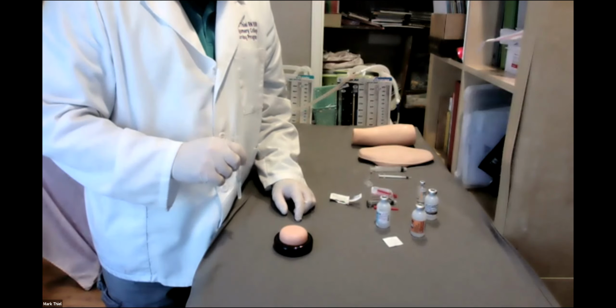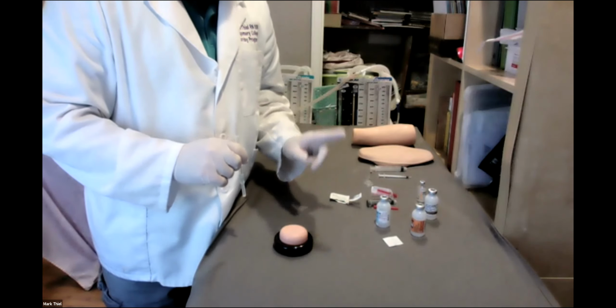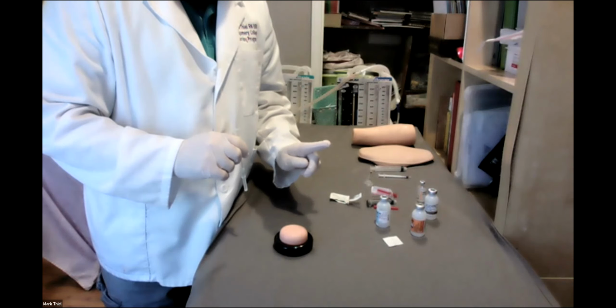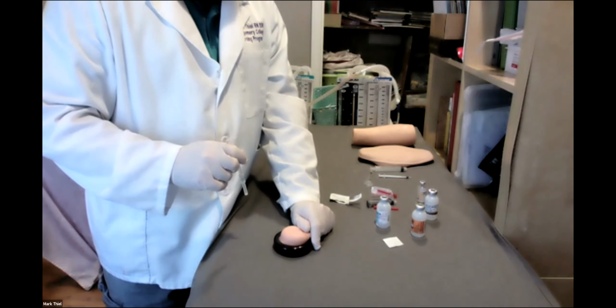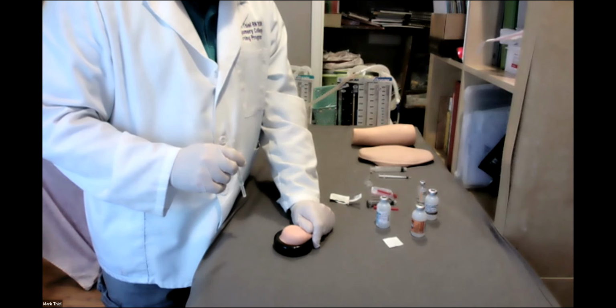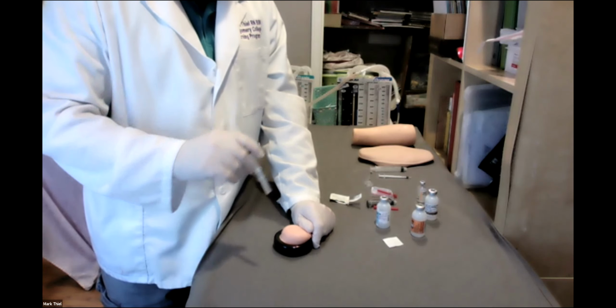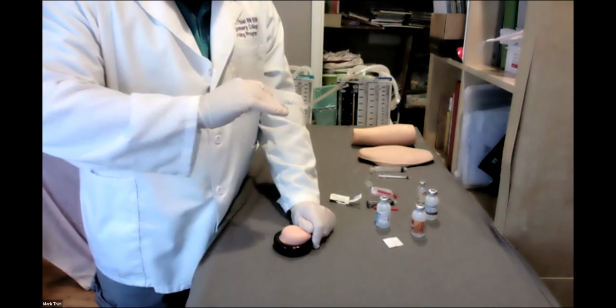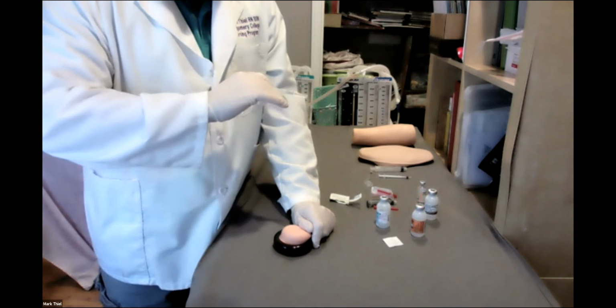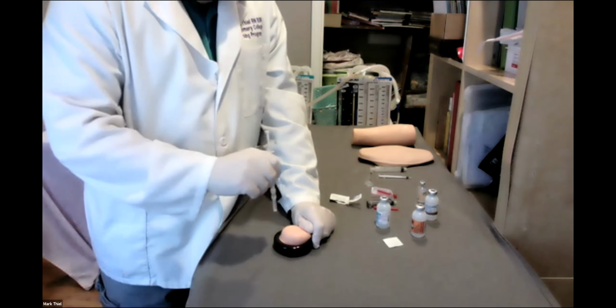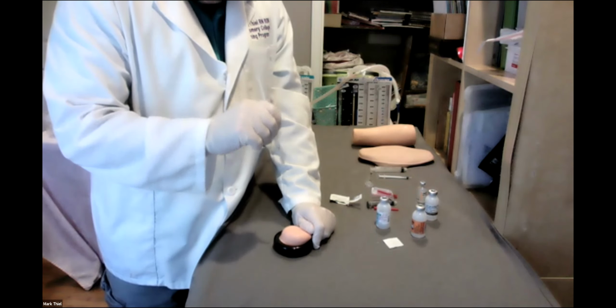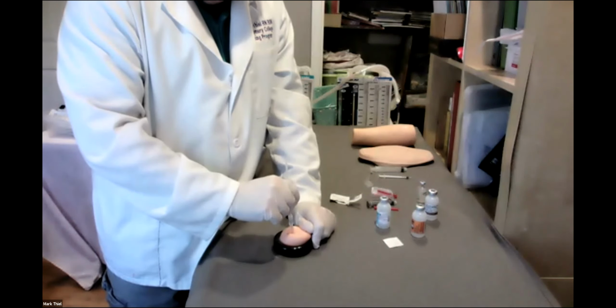The Z-track. What is the Z-track? We pull the skin aside to move the dermal layer and the subcutaneous layer aside for a moment. Then, process wise, I will do my injection. Right?